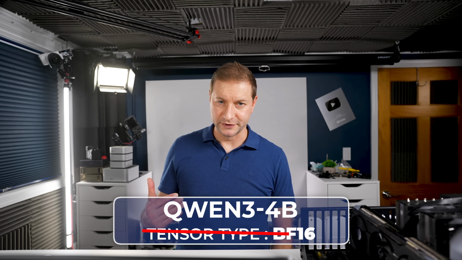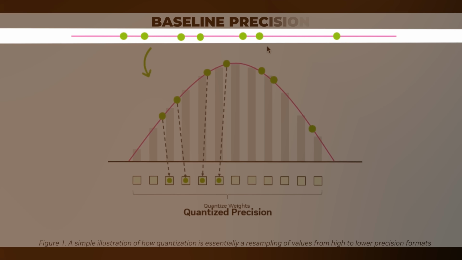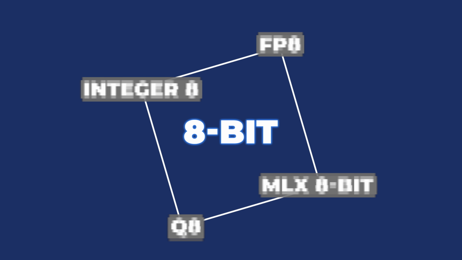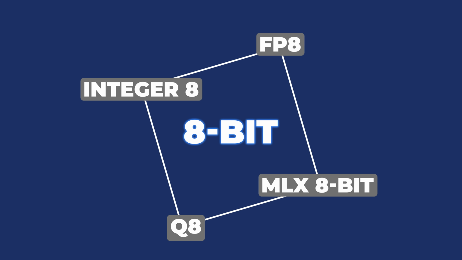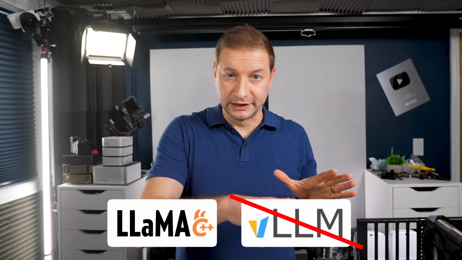But most of the time when you're running locally like this, you're not gonna be running BF16. You're probably going to run something quantized like an 8-bit version or FP8. And the difference between FP8, which is floating point 8, and integer 8 is something I talked about in other videos. Basically, you're quantizing to 8 bits. So I'm going to compare 8 bits across all the different quantizations of 8 bits, whether it's MLX 8-bit or integer 8 or Q8 in llama.cpp world, which is integer 8, and FP8 on hardware like the NVIDIA box. But for the llama.cpp comparison, not vLLM, I used integer 8. I know, this might sound confusing.